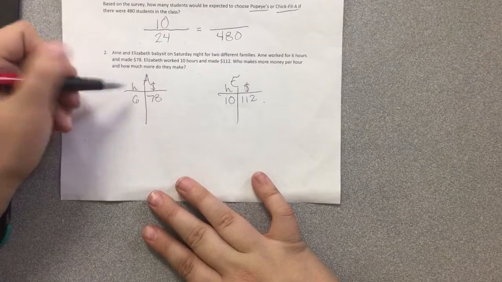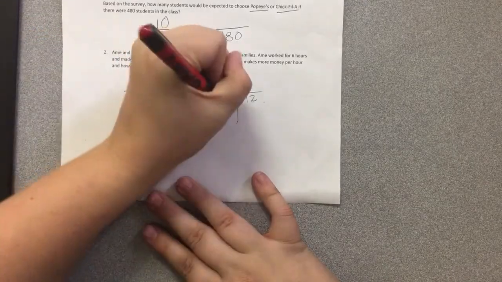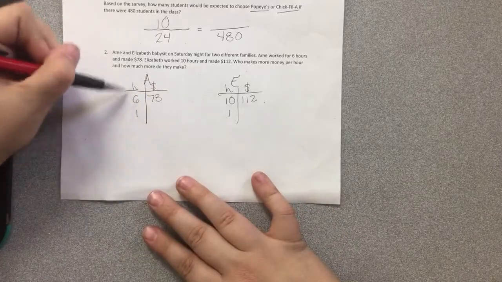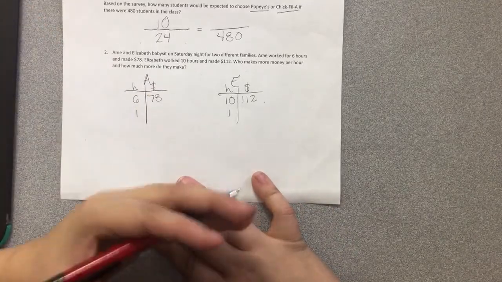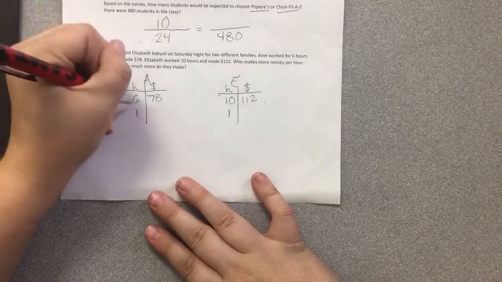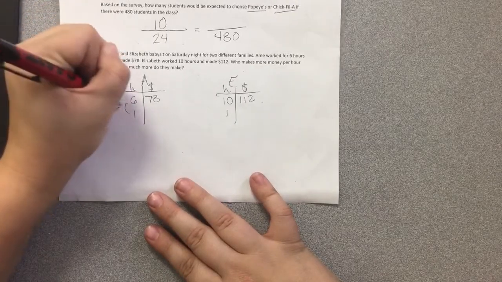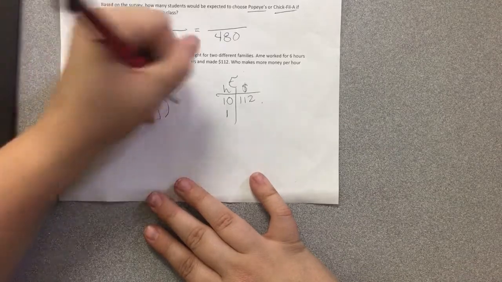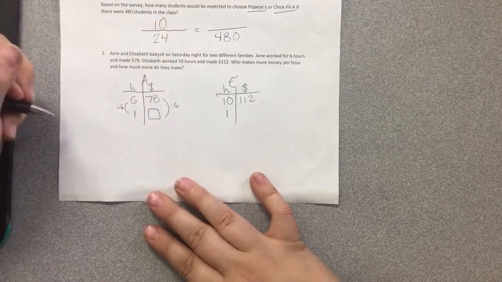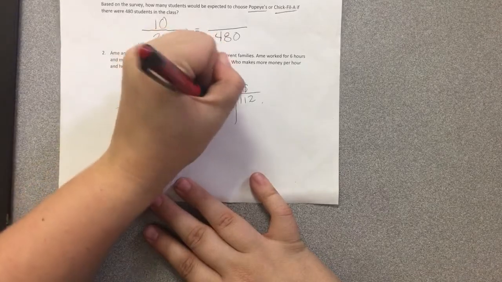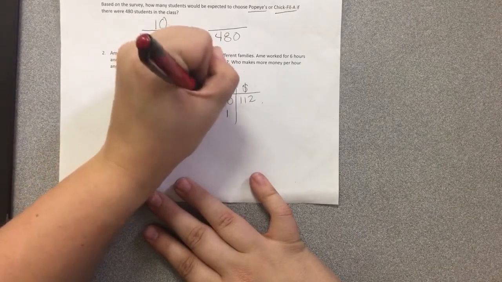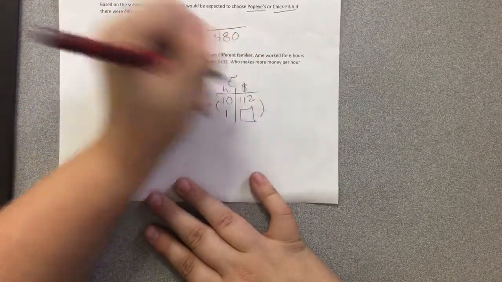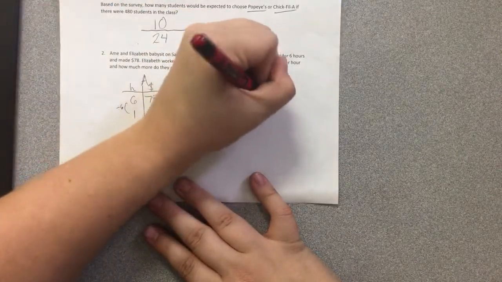So we need their hours to be 1. So what do we divide 6 by to get to 1? Well, we divide it by 6. So if we divide by 6 here, we got to divide by 6 to get this unknown answer. How did we get from 10 to 1? We divided by 10. So, what do we do to get this unknown number? We divide by 10.